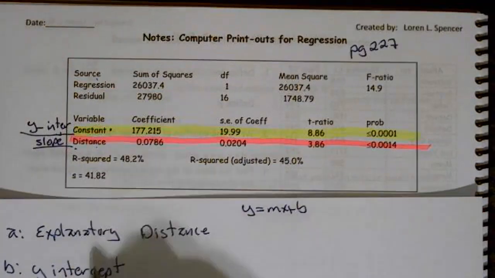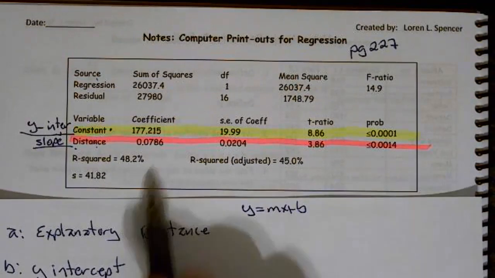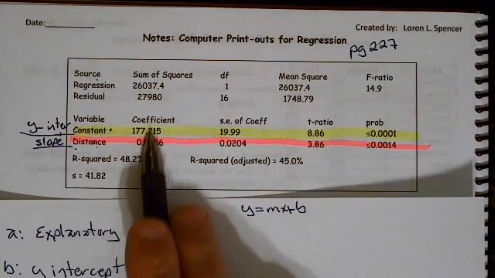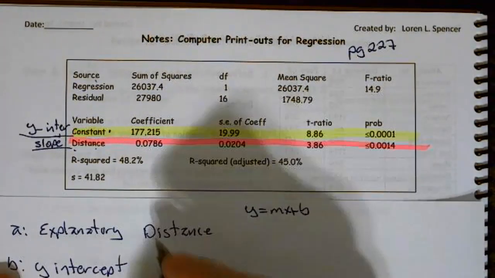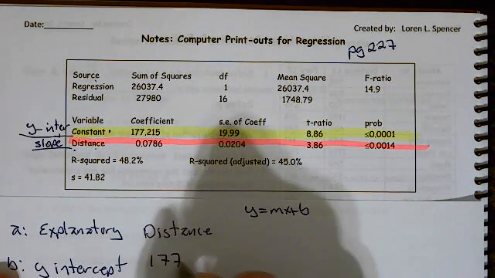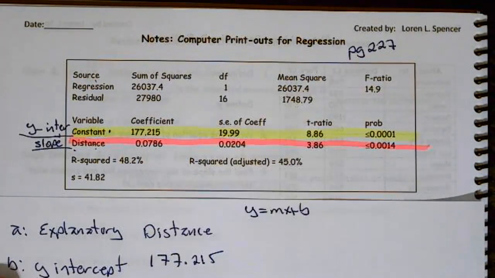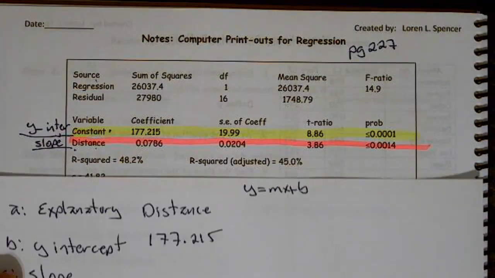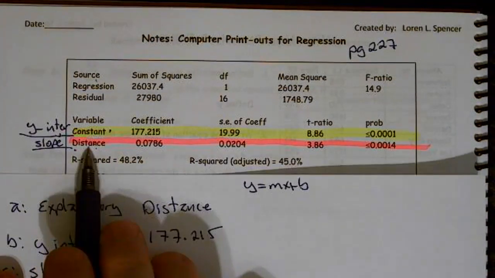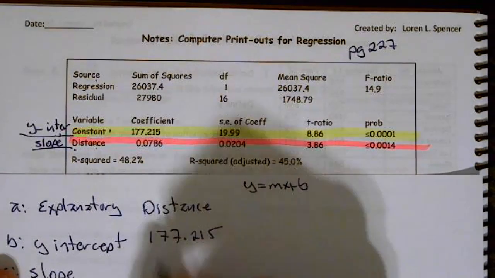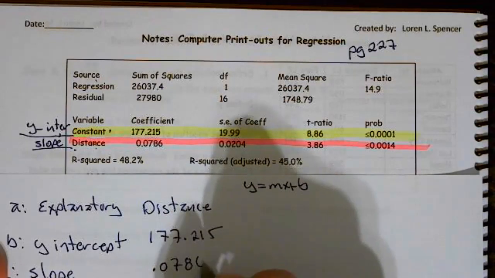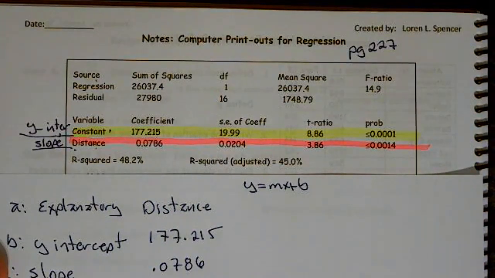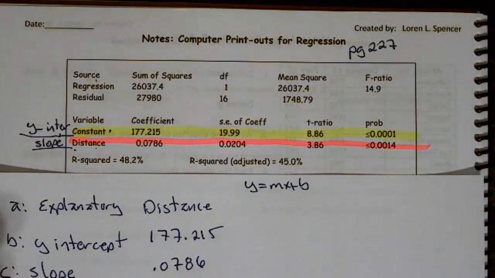The next thing I asked for is the y-intercept. I go to the y-intercept row, and right under coefficient, I have my y-intercept. And so my y-intercept, or my b, would have been 177.215. The next thing I'm going to ask for is my actual slope. That means I need to go to the slope row, and I need to be under coefficient. And my slope is 0.0786. You may need to watch this video a couple times, and it's going to be fairly short, to memorize where everything is, but it's super important that you memorize it.